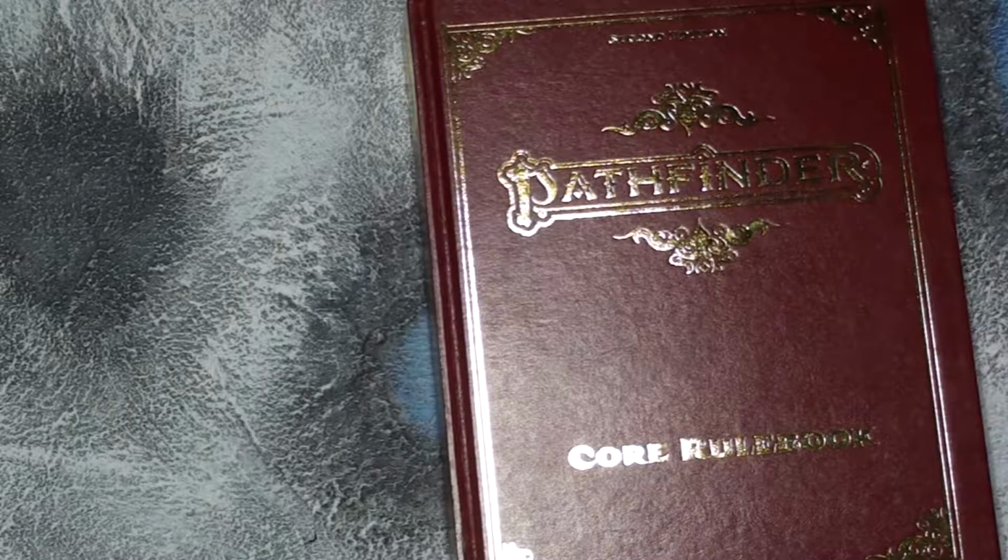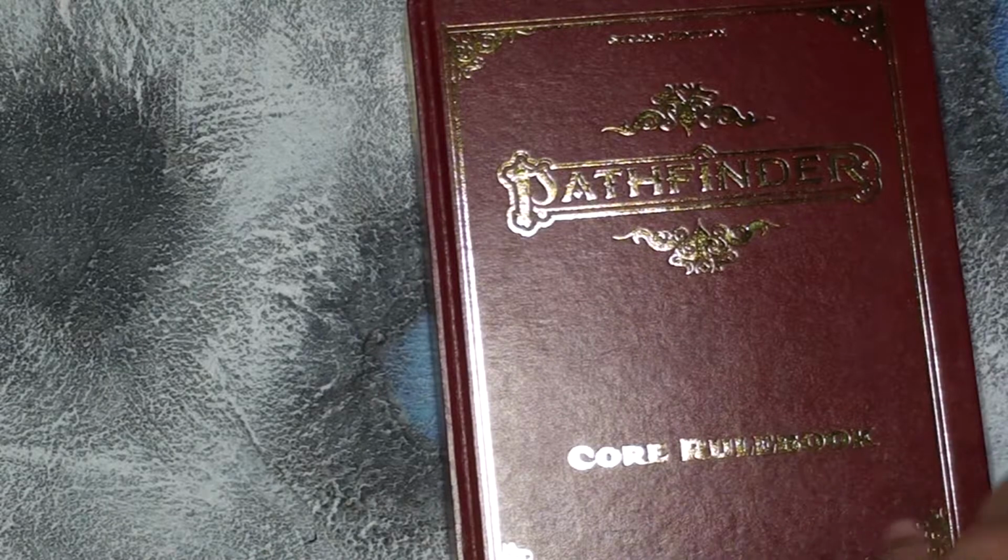Hi everybody, and today we're going to build a character. I'm going to show you how to build a character. Basically I'm just going to go through the steps that are labeled in this book. I'm just going to walk you through them, and basically that's it.